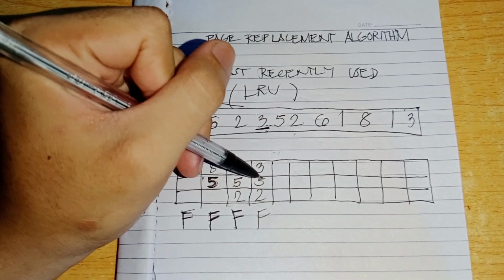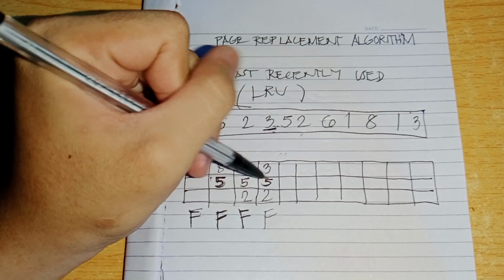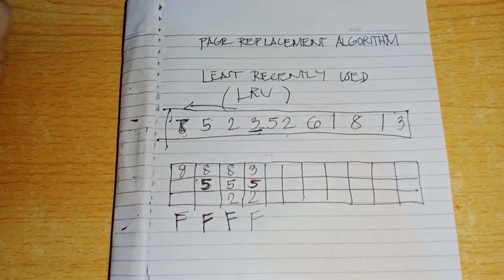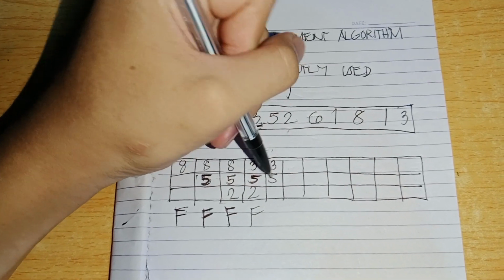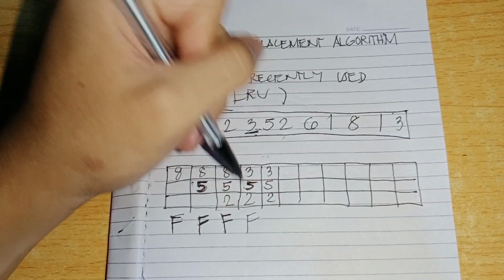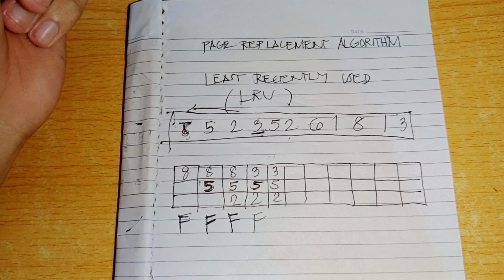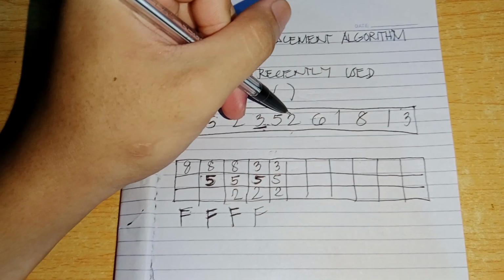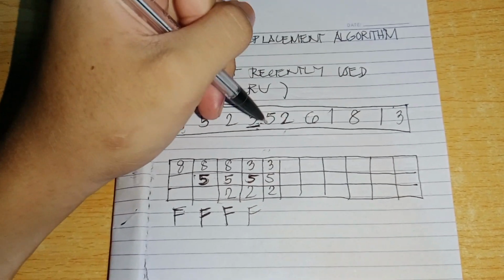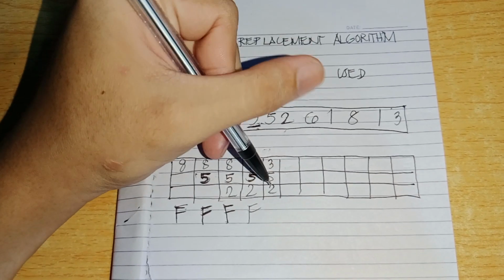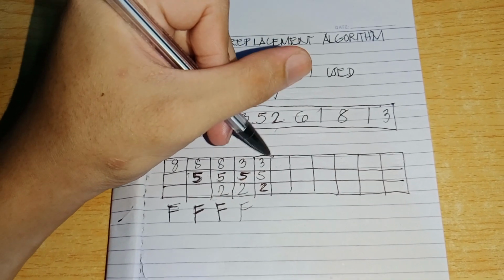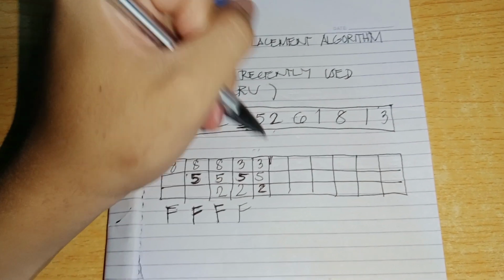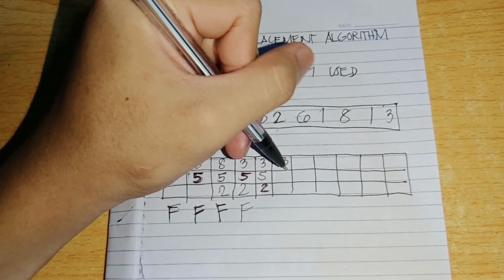Next, 5. 5 is also encoded already in here. So what we're going to do is just copy the values. Then we proceed to 2, which, just like 5, is already encoded in this frame. So we copy the values 3, 5, and 2.